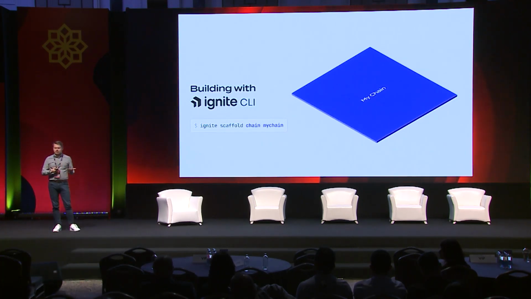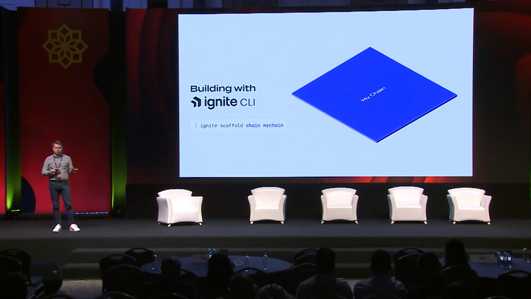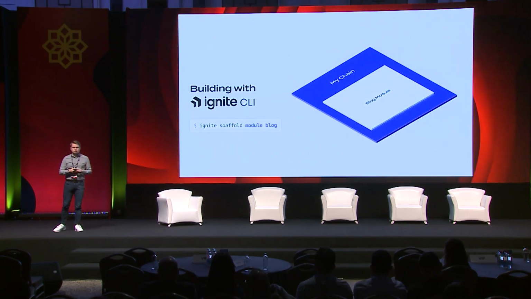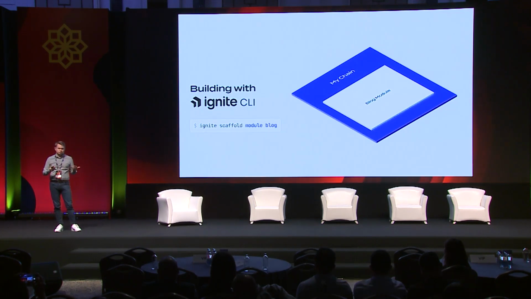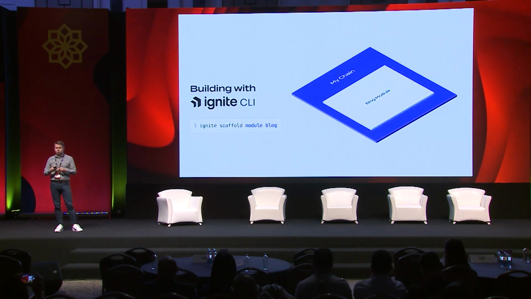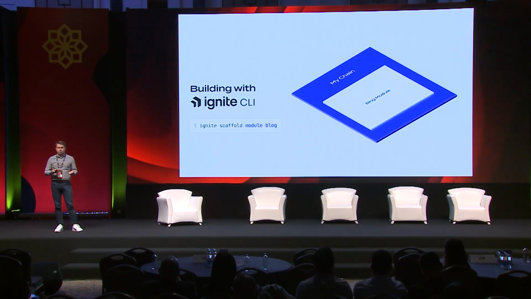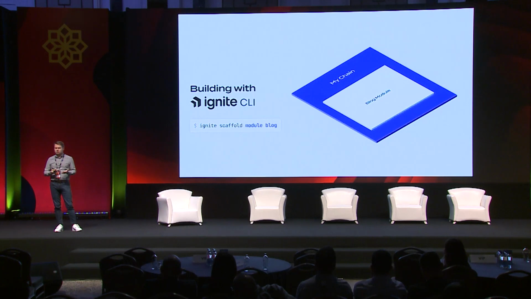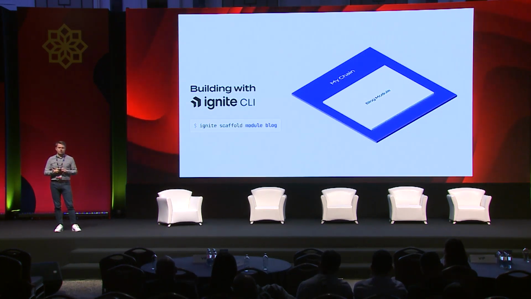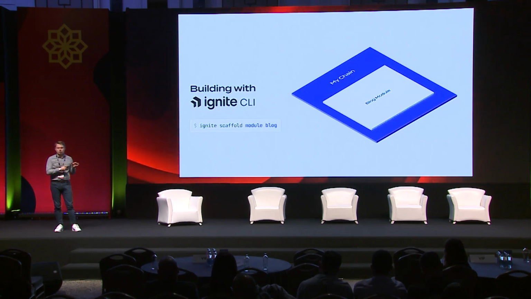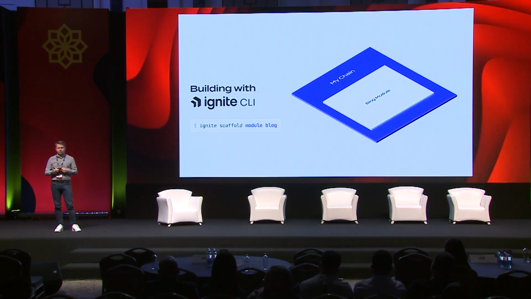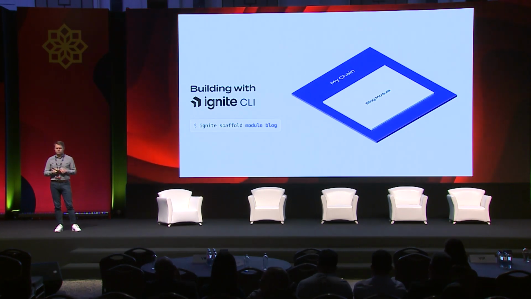But that's just the beginning, right? You probably need more than just that. So let's say you want to build a blog on your blockchain. Of course, you probably wouldn't, but this is a very simple example. So you type Ignite scaffold module blog, and now you get a new empty module. It doesn't do anything, but you don't have to write all this code. You just execute one command, and you get the code you need for a brand new module. Get hooked up to the system, so you can dive in and build out your application.